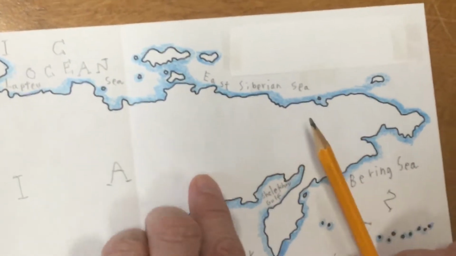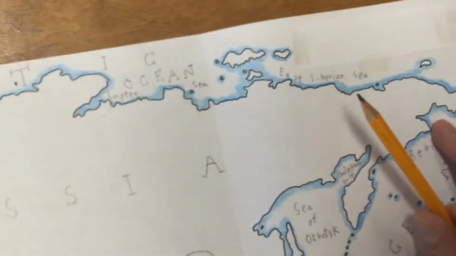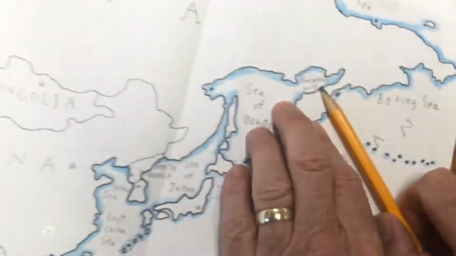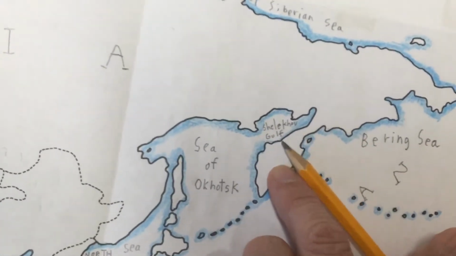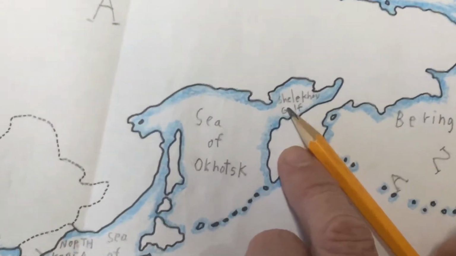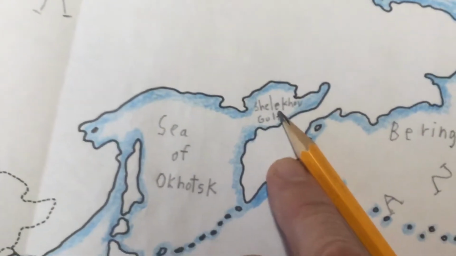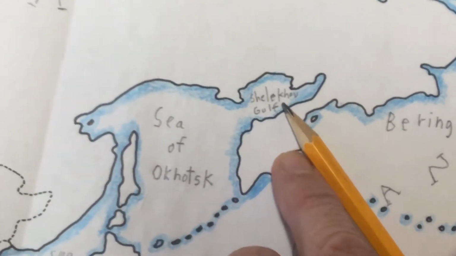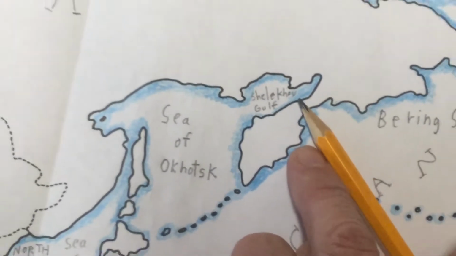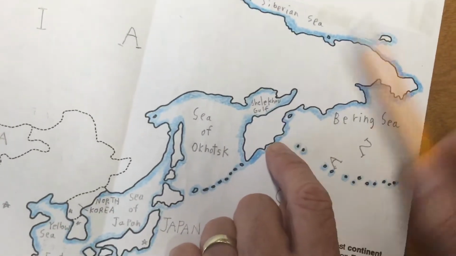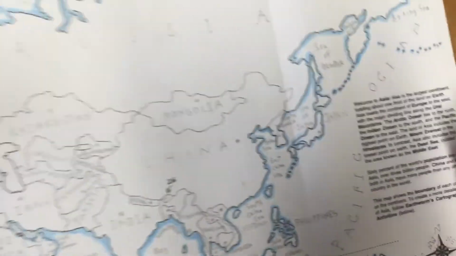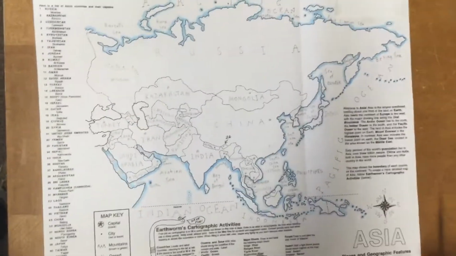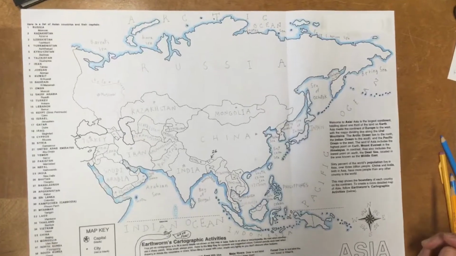And then I also told you I was going to research this little area in here, and this is called the Shelikof Gulf. S-H-E-L-E-K-H-O-V. Gulf.